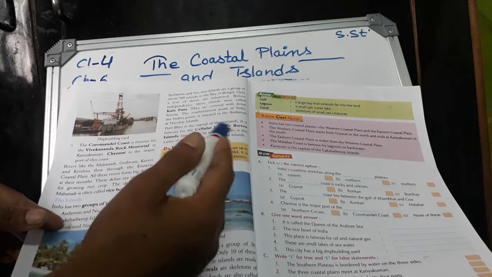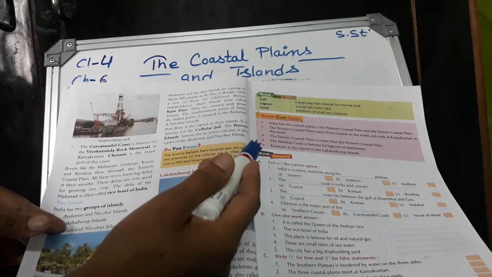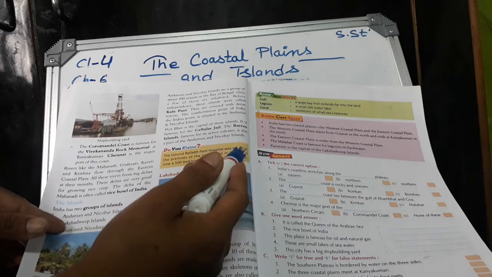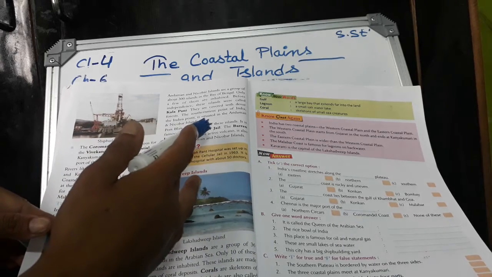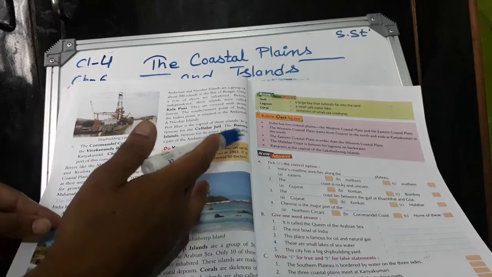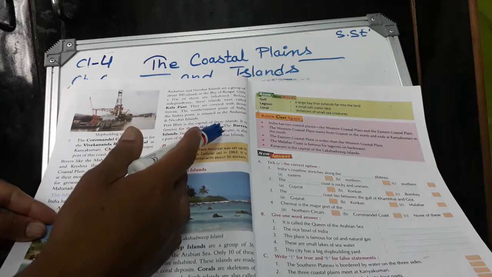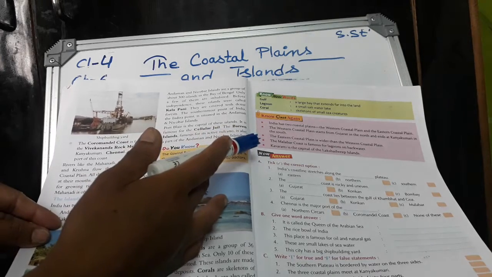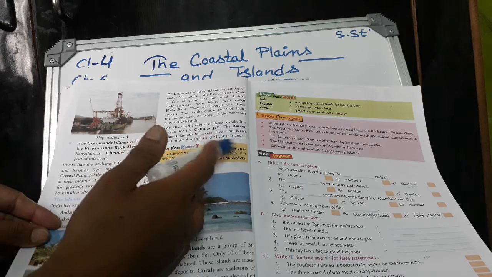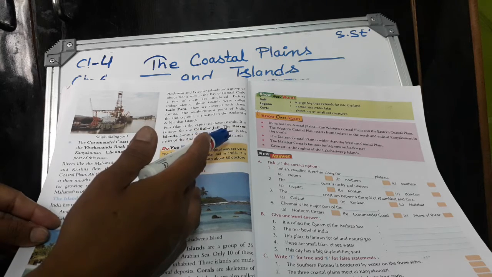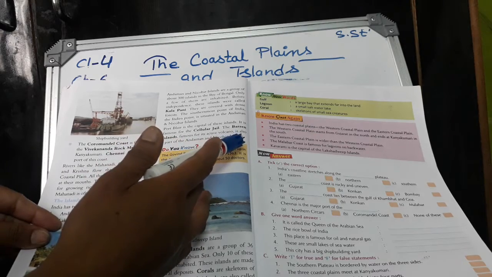Before independence, these islands were called Kalapani. They are covered with dense forest. The southernmost point of India, Indira Point, is situated in the Andaman and Nicobar Islands. Port Blair is the capital of these islands. It is famous for the Cellular Jail. Barren Island, famous for its active volcano, is also a part of the Andaman and Nicobar Islands.